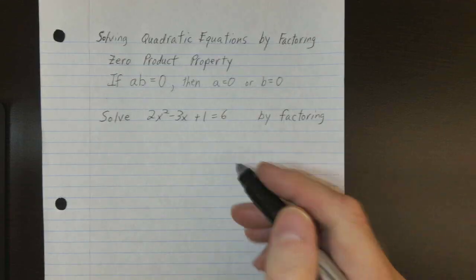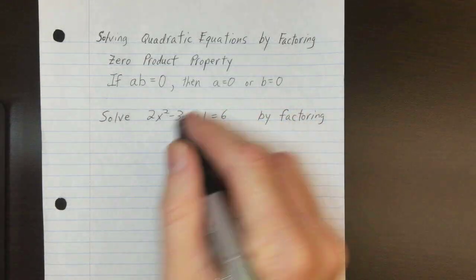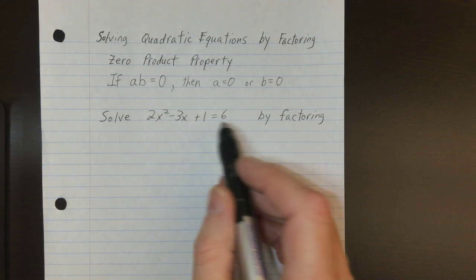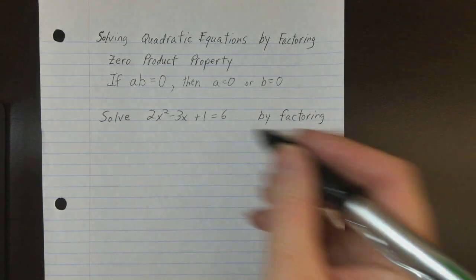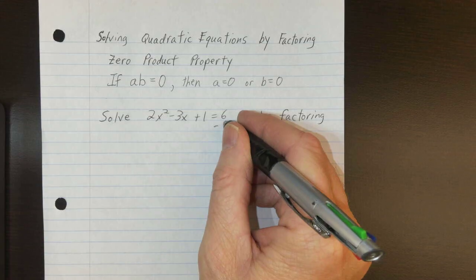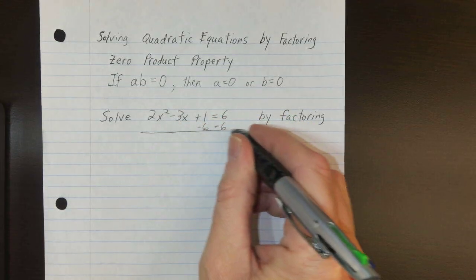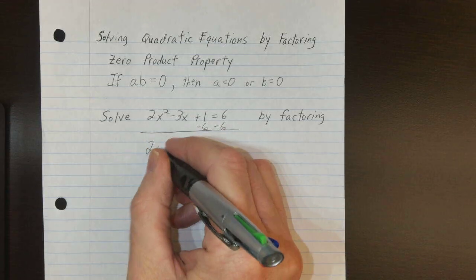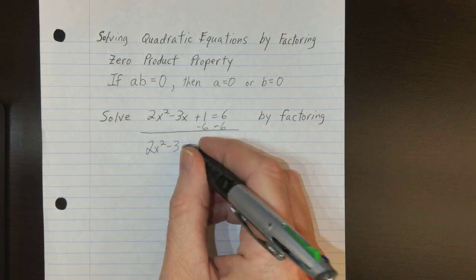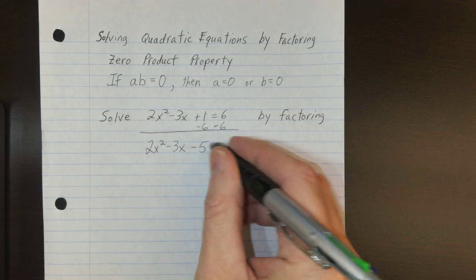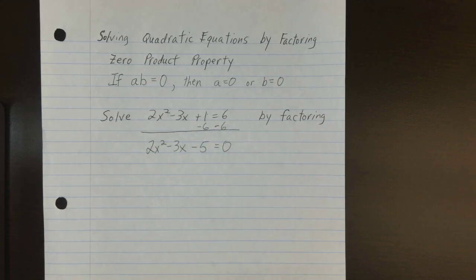So we've got this one: solve 2x squared minus 3x plus 1 equals 6. We're going to solve it by factoring. And to use the zero product property, we have to have 0 on one side. So I have 2x squared minus 3x, and then 1 minus 6, that's negative 5, equals 0.